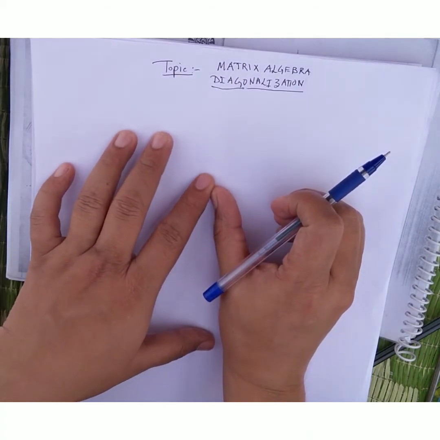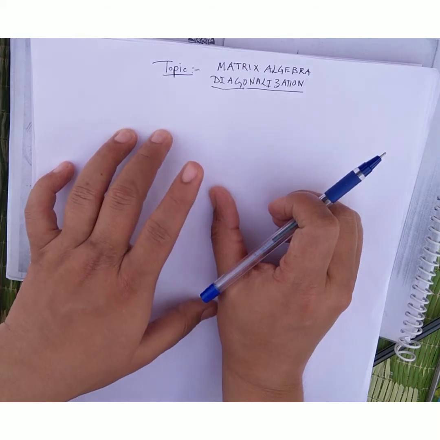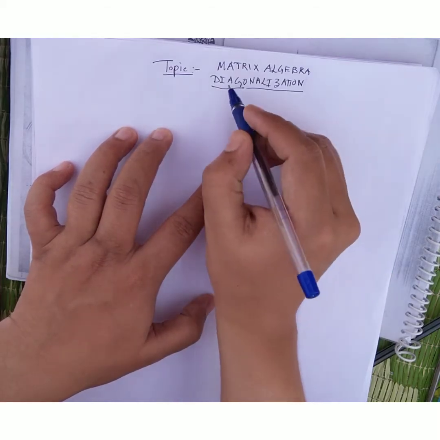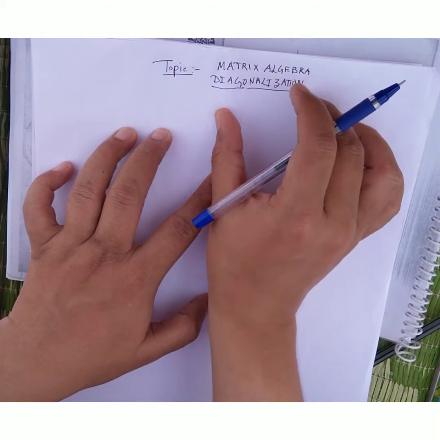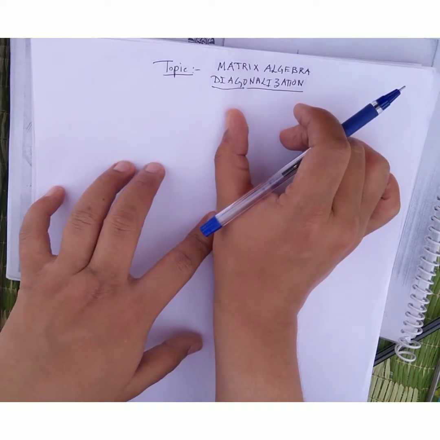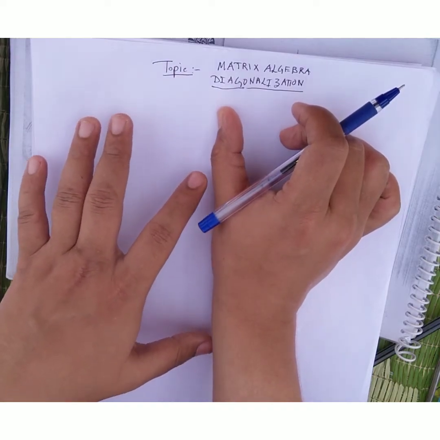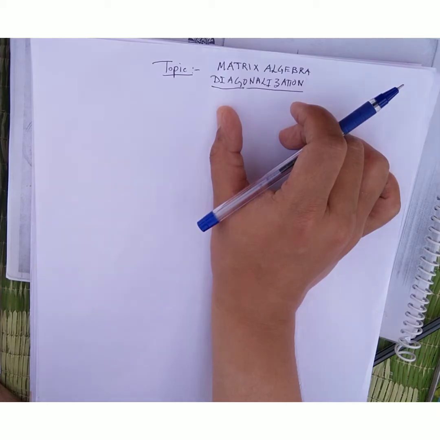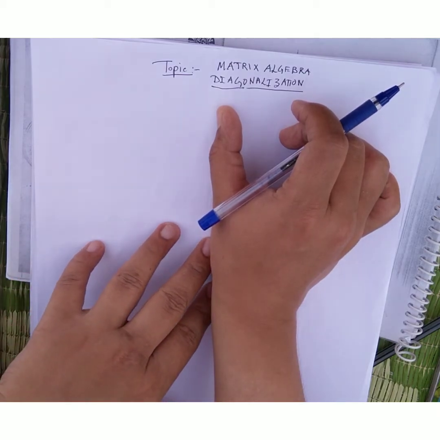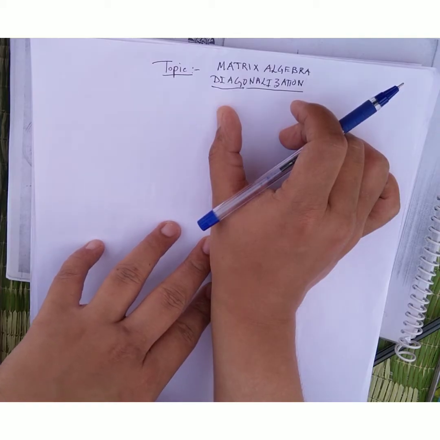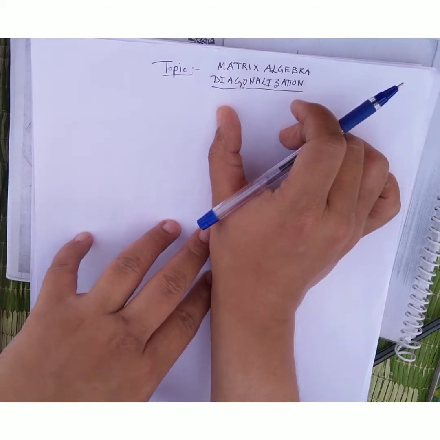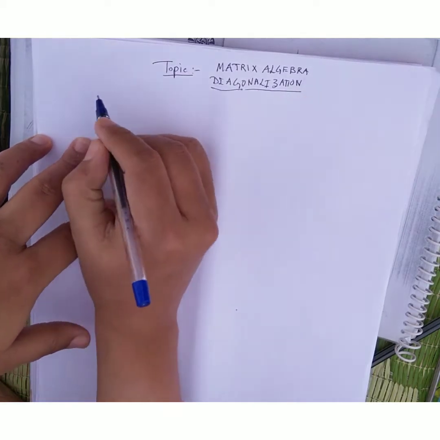Today my discussion is very large. My discussion is based on linear algebra. It is matrix algebra and diagonalization. Friends, before this, in my first theoretical chapter on linear algebra, I described eigenvalues, eigenvectors, everything. Now I will discuss the properties of rank.